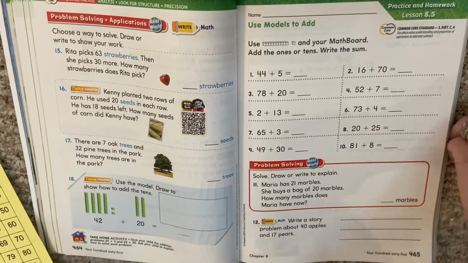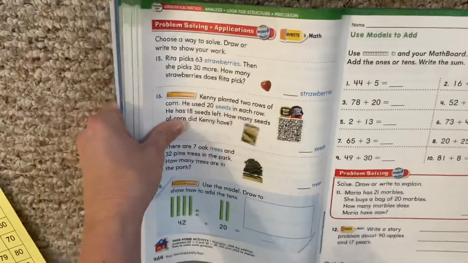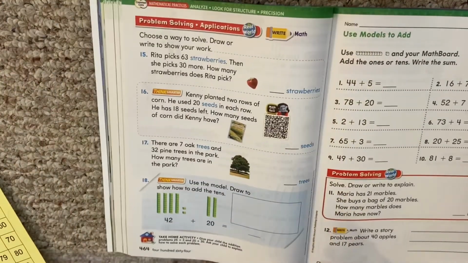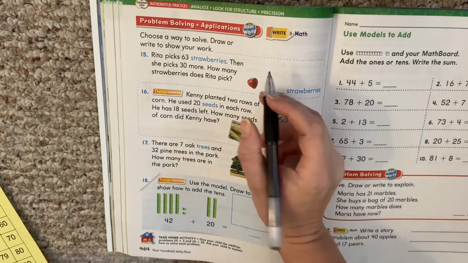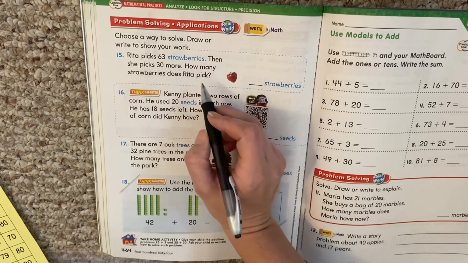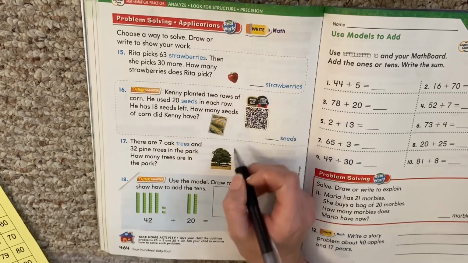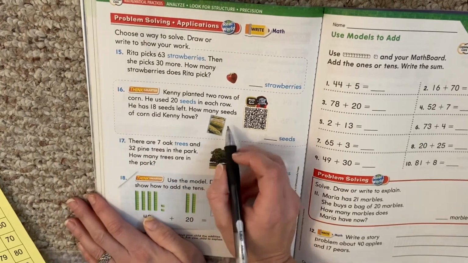All right, we have some word problems on the back. Okay, choose a way to solve. Draw or write to show your work. So they want you to think, how do you want to solve it? Do you want to draw a picture? Are you lining them up? Do you want to take out your hundreds chart to solve? Think, how's the best way for you to solve?